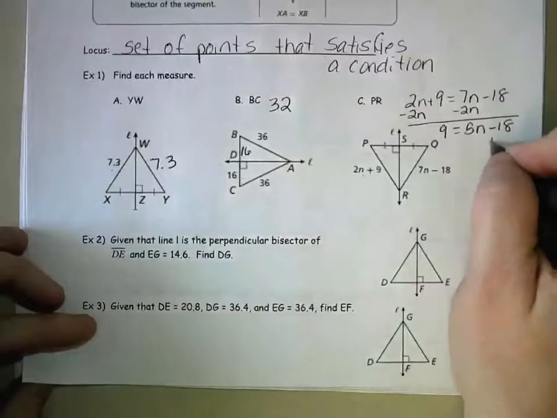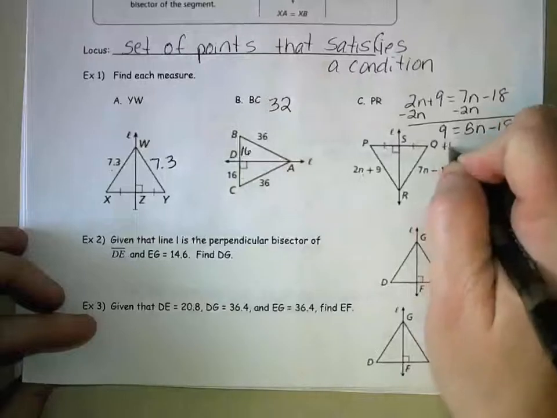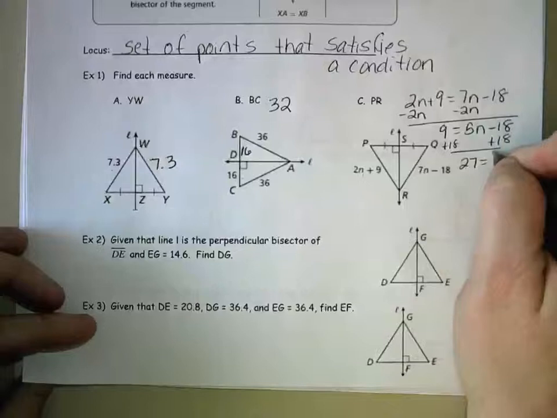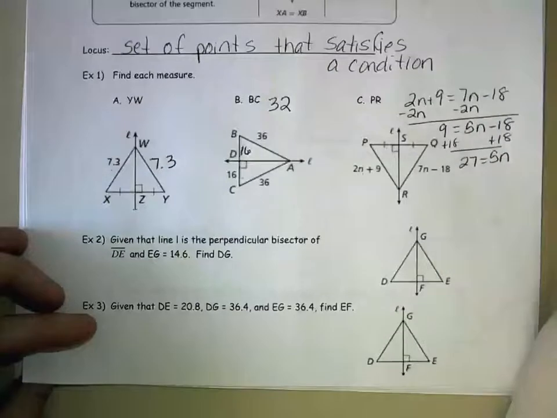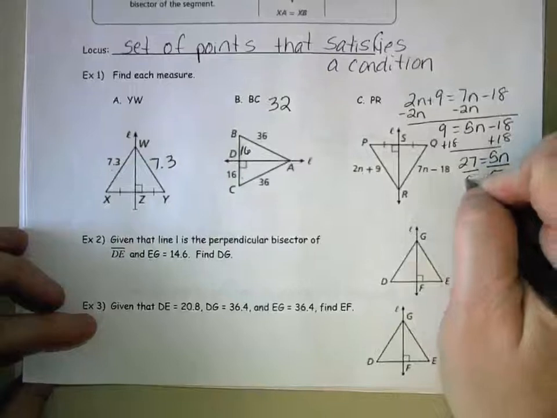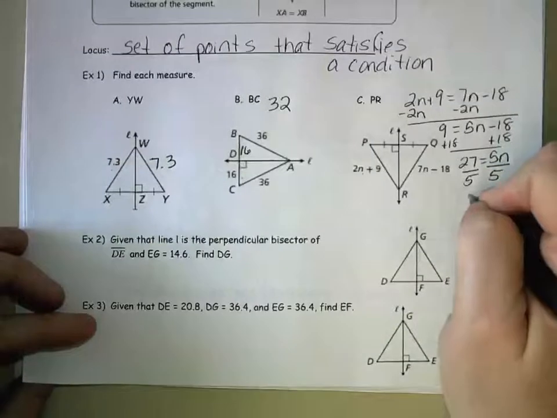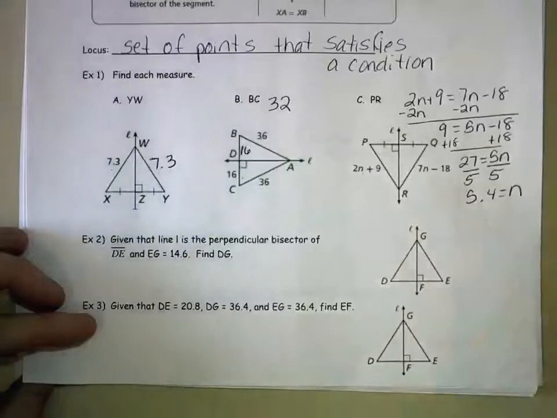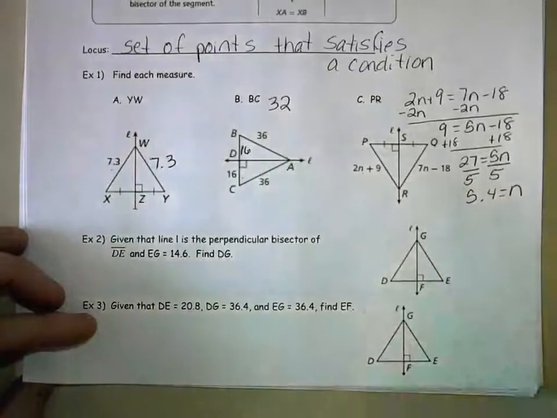And if you add 18 to both sides, you end up with 27 equals 5n. And from there, you divide both sides by 5, and you end up with n equals 5.4.